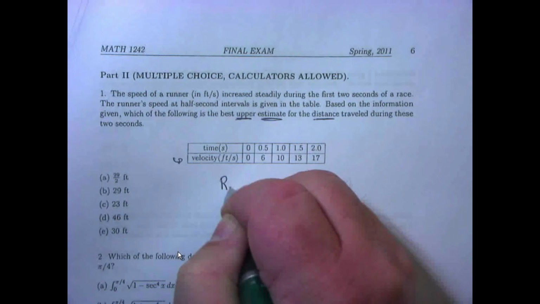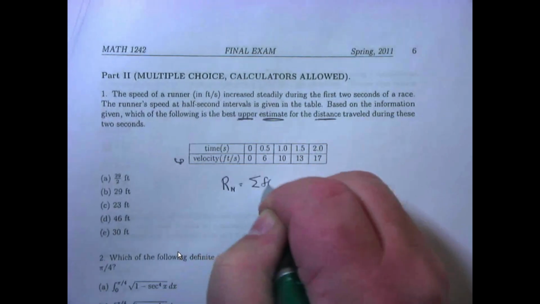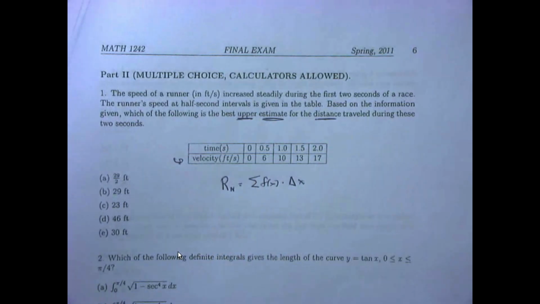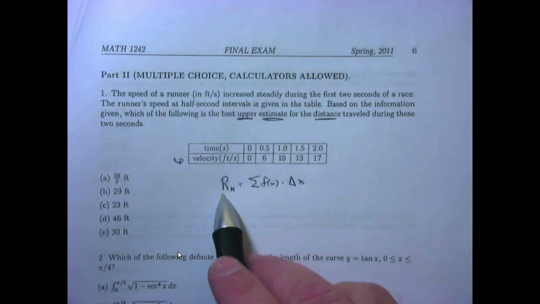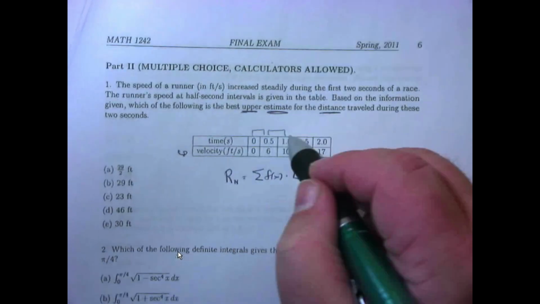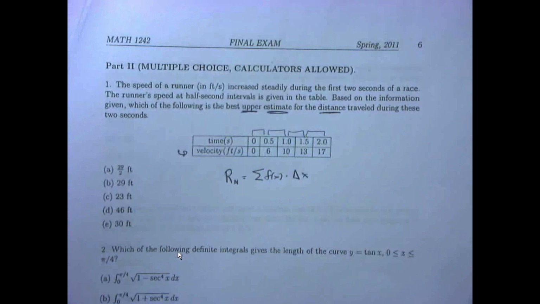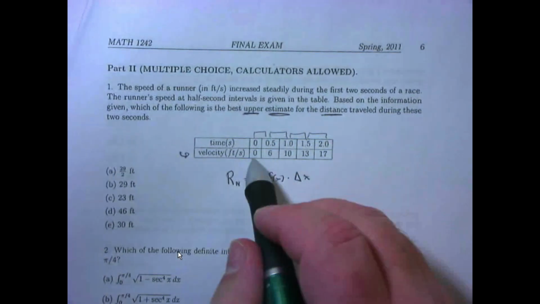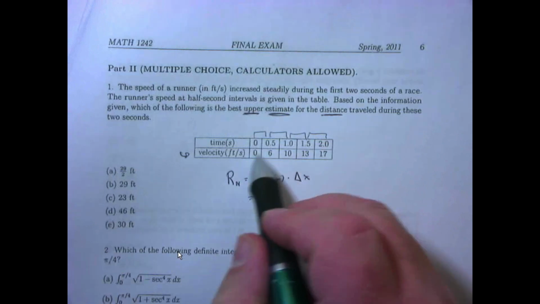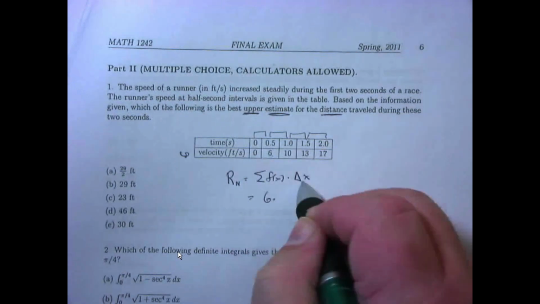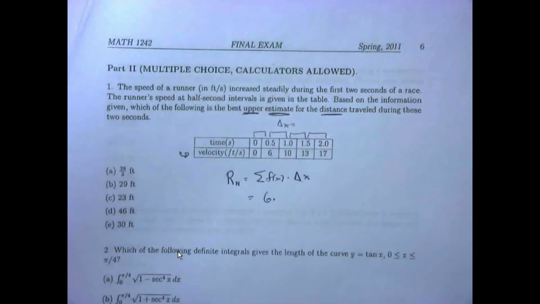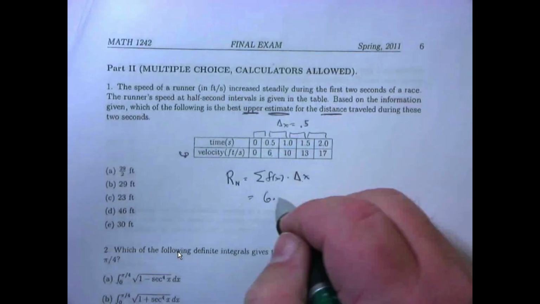So what's the formula for Riemann sum? Rn. That'll be the sum of your functional value times delta x. Remember your Riemann sum. And I'm going to use the right endpoint. So here's an interval, here's an interval, here's an interval, here's an interval. Right Riemann sum. I've got a choice between 0 and 6. What's the point on the right? What's the bigger number? 6. So 6 times the change in x. What is my change in x for each one of these problems? They even tell you up here. What is it? 0.5 seconds.